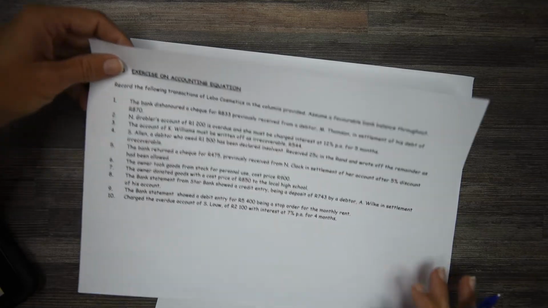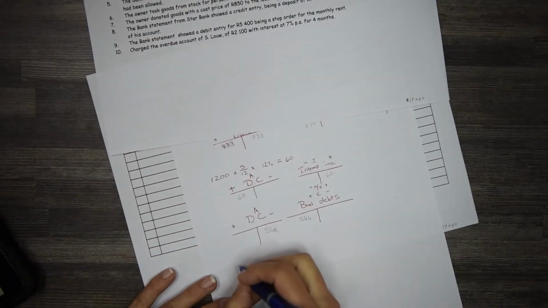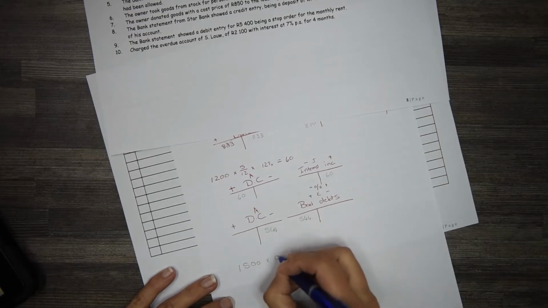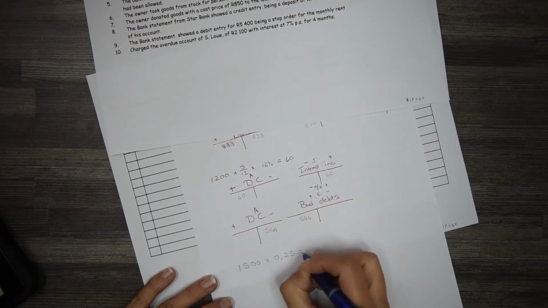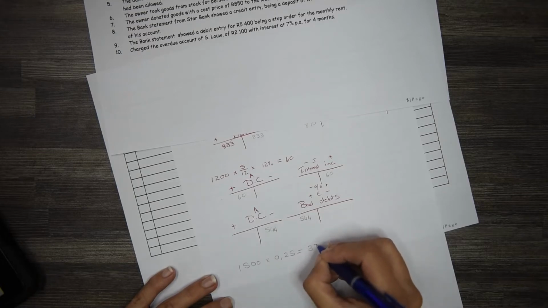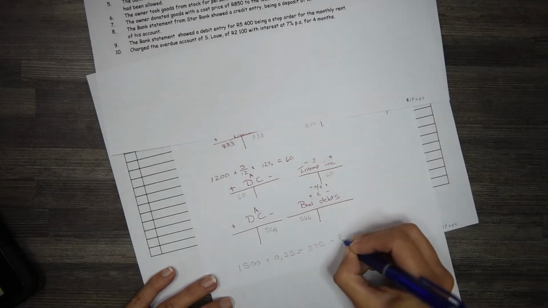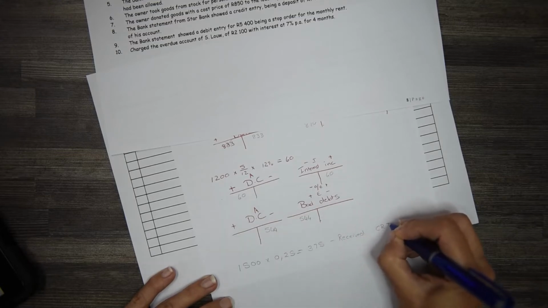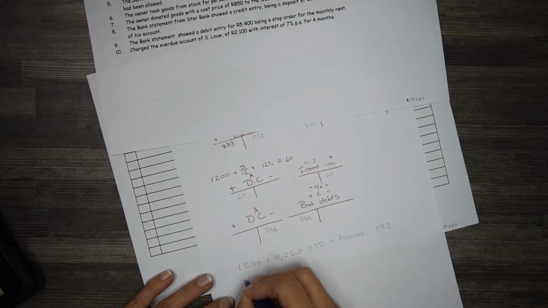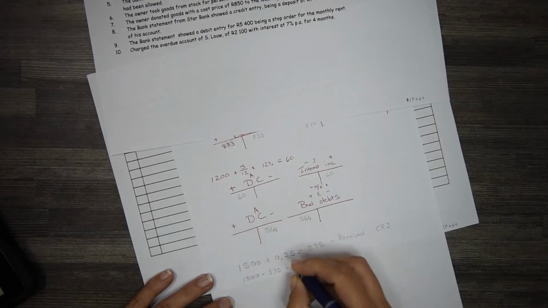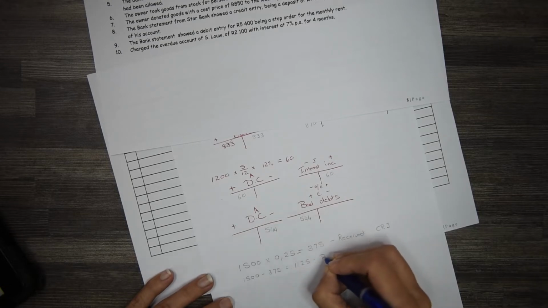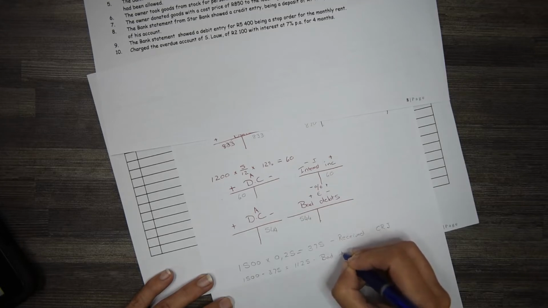So let's look at our calculation for this. If she owes us 1,500 Rand, if we times it by 25 cents, that will give us 375. This is what you received. So this is a normal receipt from a debtor in your CRJ. The leftovers would be the 1,125. That is your bad debts that you are going to write off.